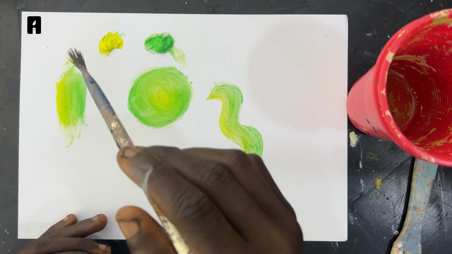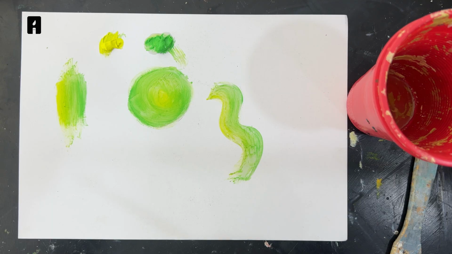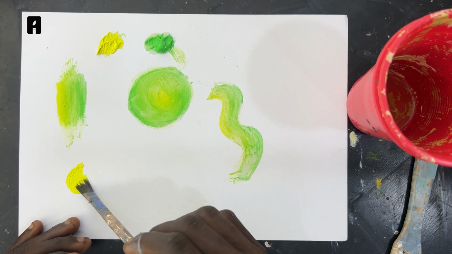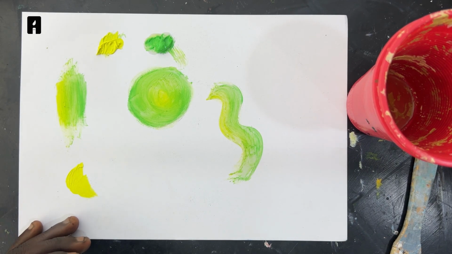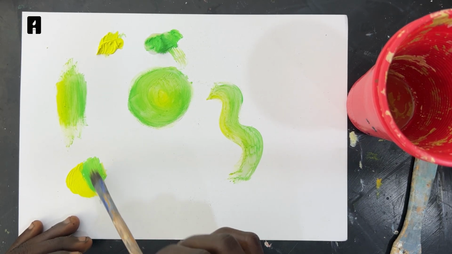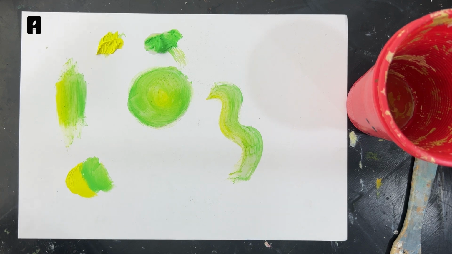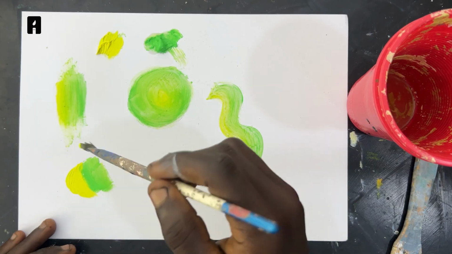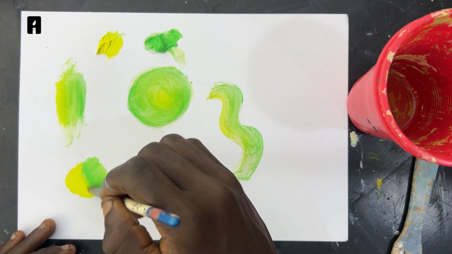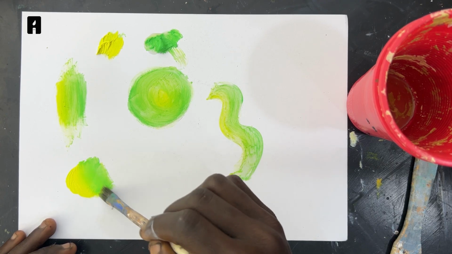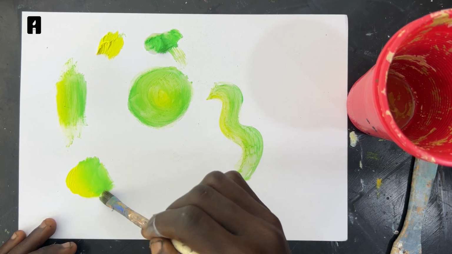So let's blend. There are three processes we are going to try. We are going to use our dry brush, we are going to use the solvent, and we are going to use the paints to blend. So this is yellow and this is green. Now we want to blend using the color. If you are trying to blend using the color, since we have these two colors, you can pick any one of the color depending on the one that you want to blend in more. We are using our yellow and we are taking it into the green gradually so that it blends.